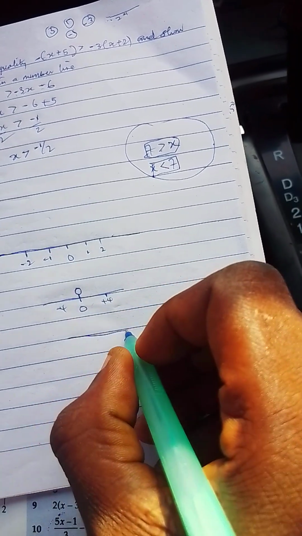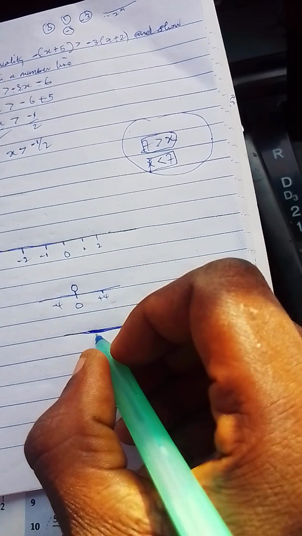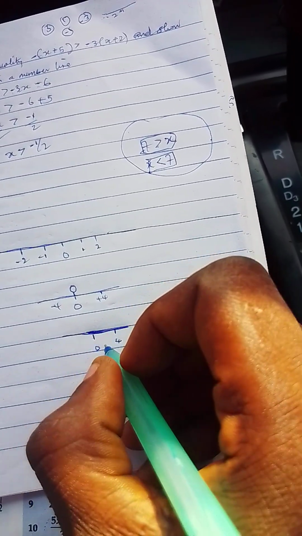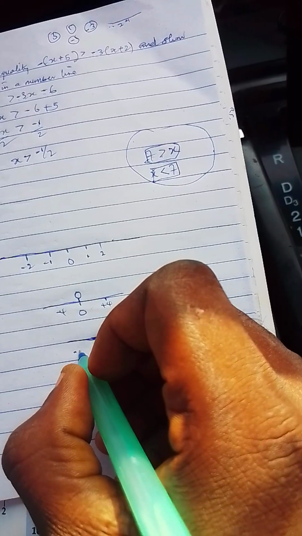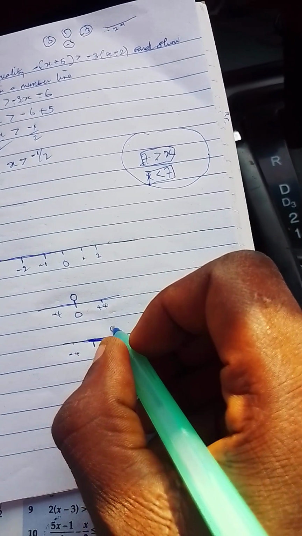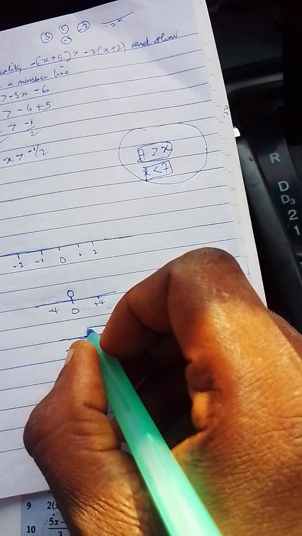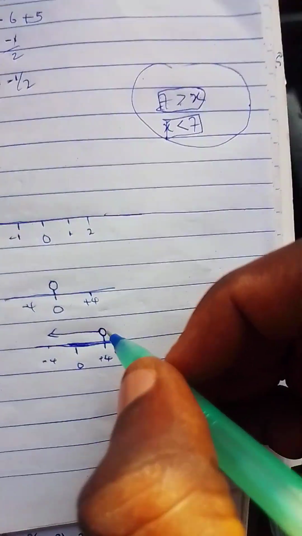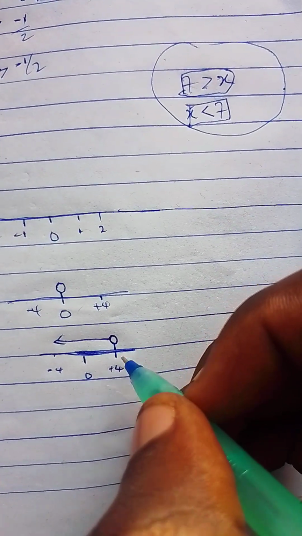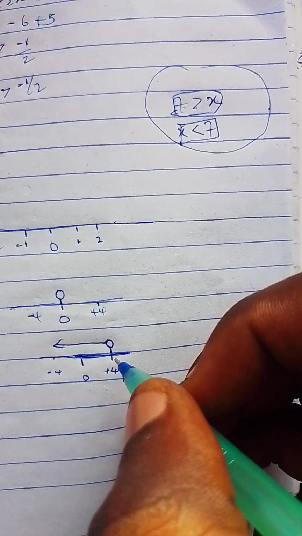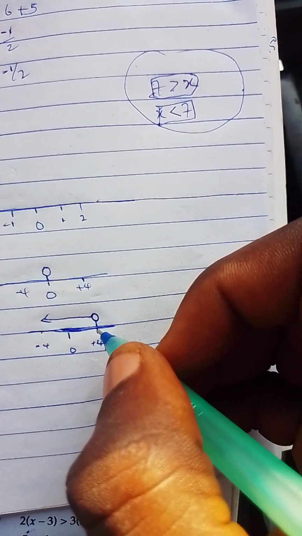So that means I'm going to start from 4. So let me withdraw it. Alright? So this is 0. This is 4, plus 4. This is minus 4. So that means it's going to be something like this. Less than will point this way. I didn't shade it because it's not equal to. Is that clear? It is not equal to.